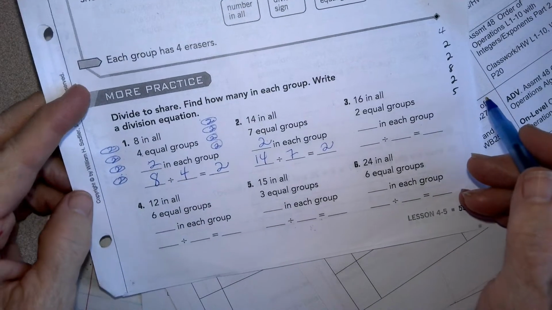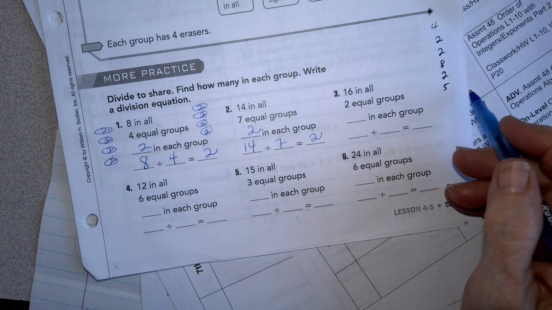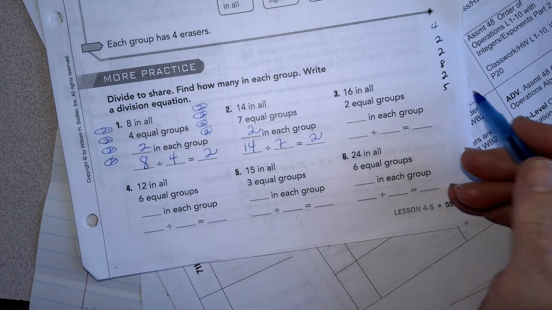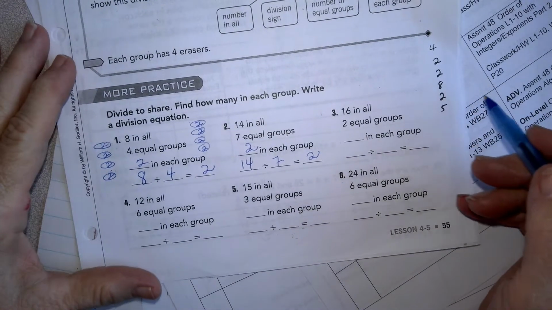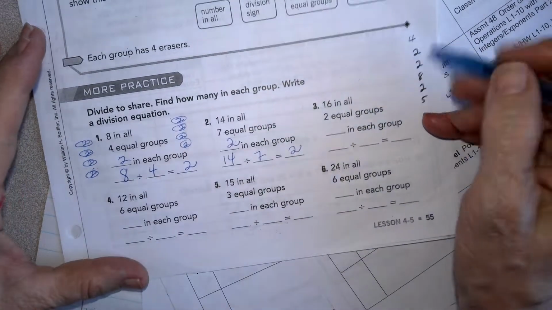Yes. I'm sorry, say that again? Yeah, I think it just has the end numbers here. It has the 2 and the 2.